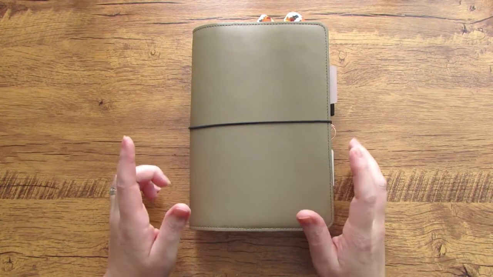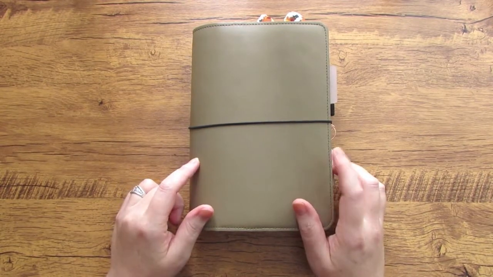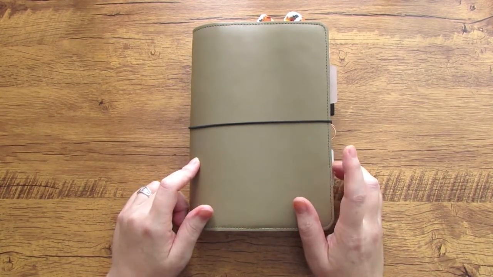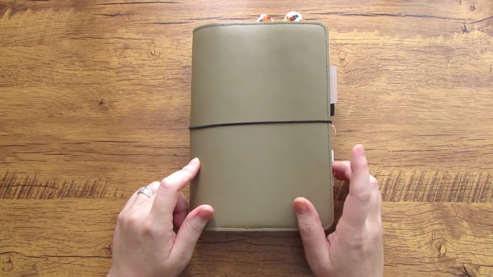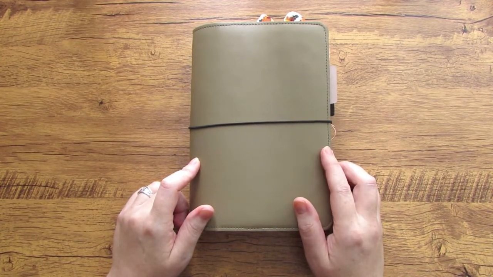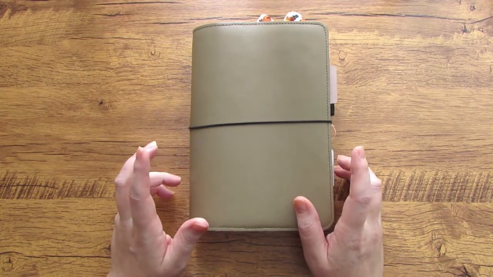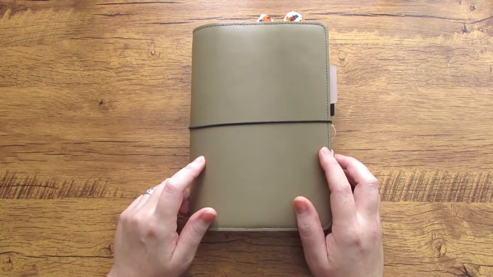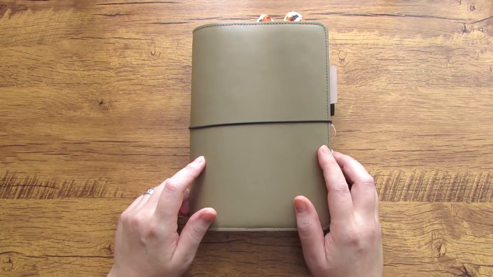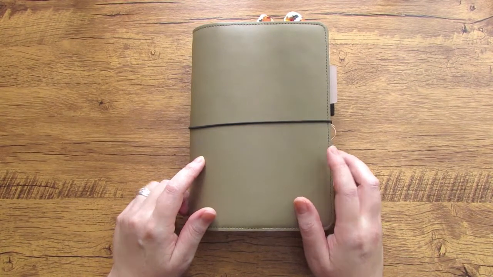Hi there, planners. Today I am going to do a flip through of the month of October in my Stalogy A5 bullet journal and just kind of chat a little bit about different spreads and also put some relaxing music on and do a flip through. So go grab your bullet journals and let's get planning.